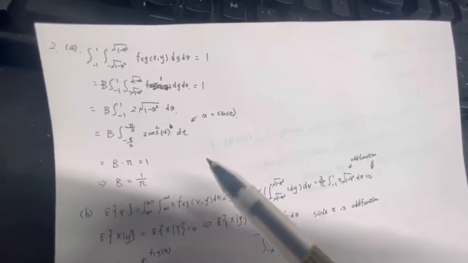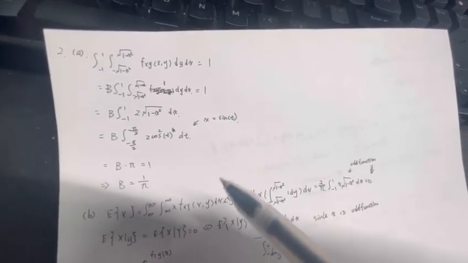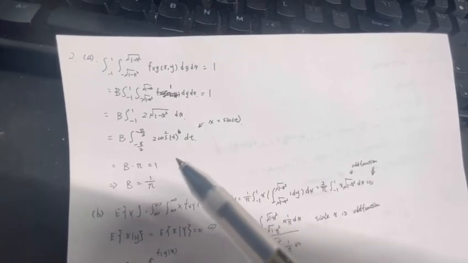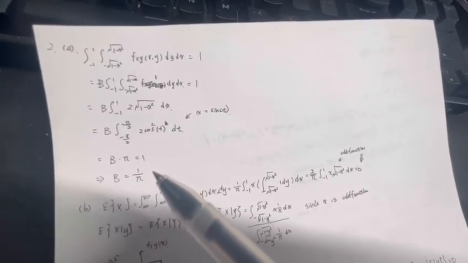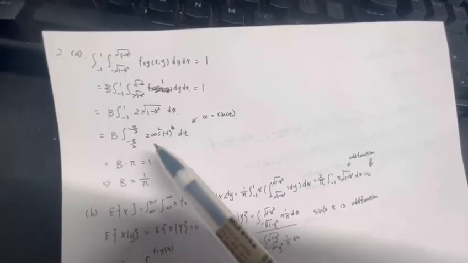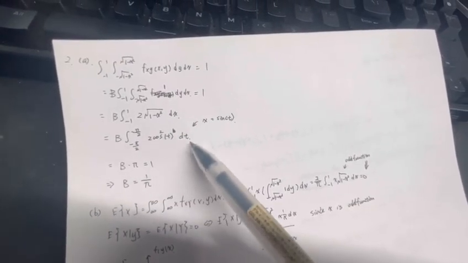In this step, we set x equals sine t, so that this is equal to b times the integral from negative pi divided by 2 to pi divided by 2 of 2 times cosine t squared dt.